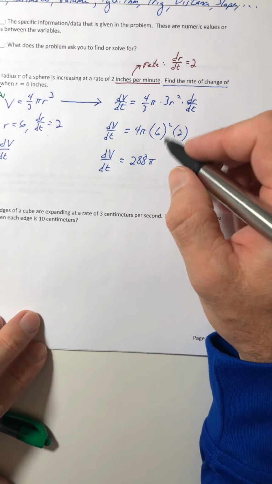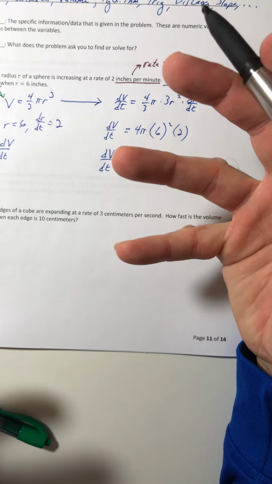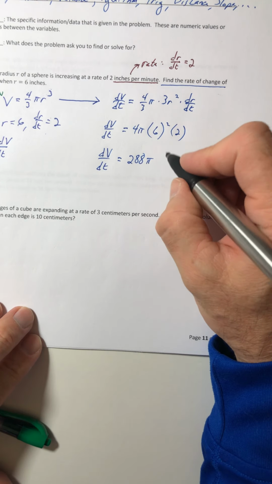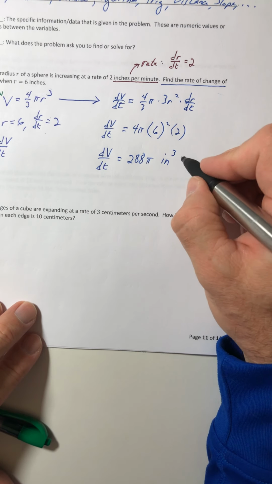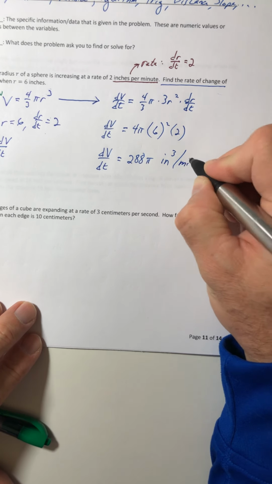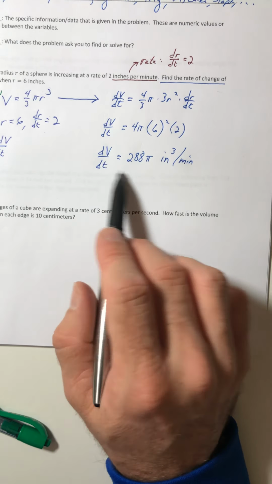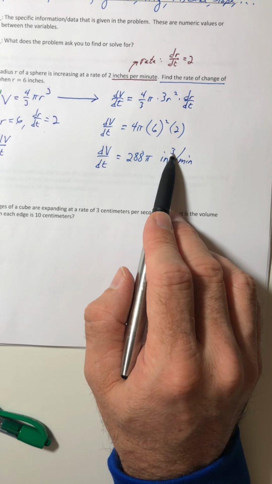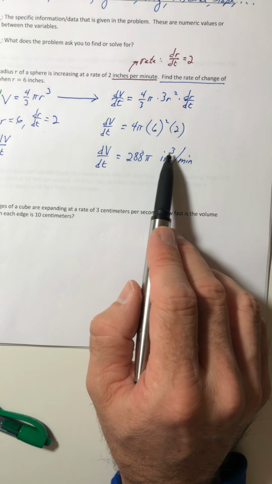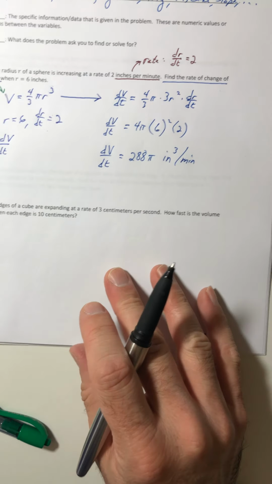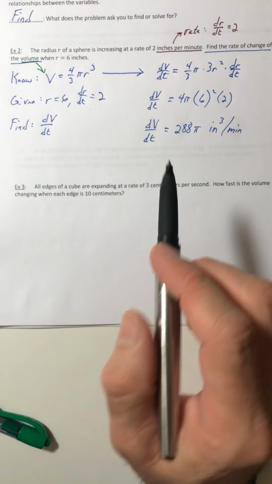So volume is a 3-dimensional object. So its unit needs to be cubed. So inches cubed per minute. So volume is always going to be inches cubed per minute. The rate of change of the area would be squared. And if it's just a regular length, like the radius, then there's no exponent on it. It'd just be inches per minute. Okay. So that's the first one.